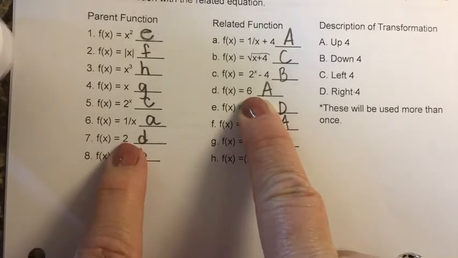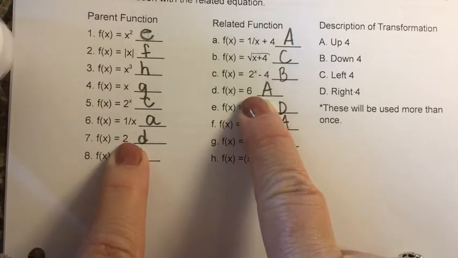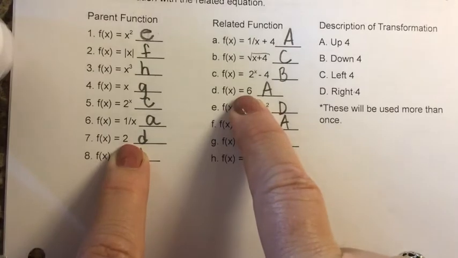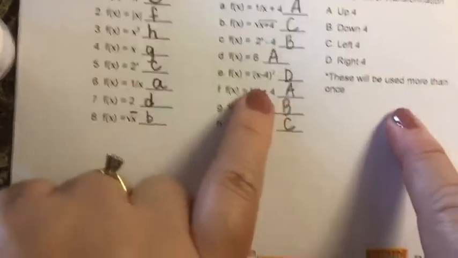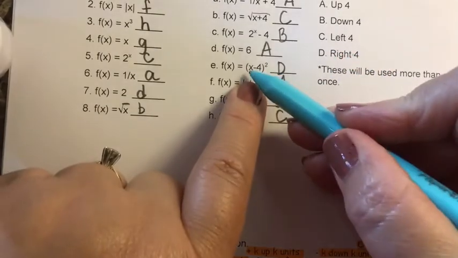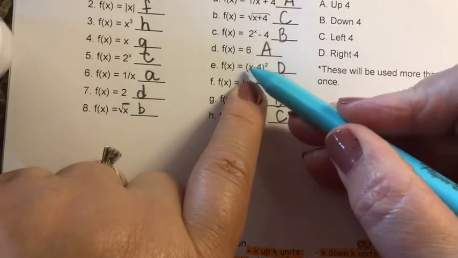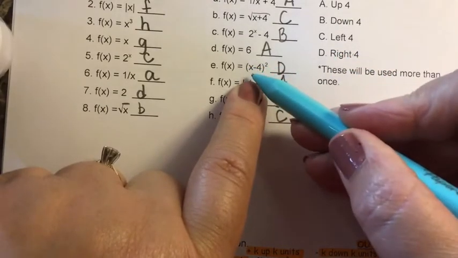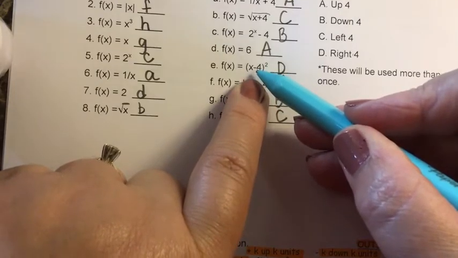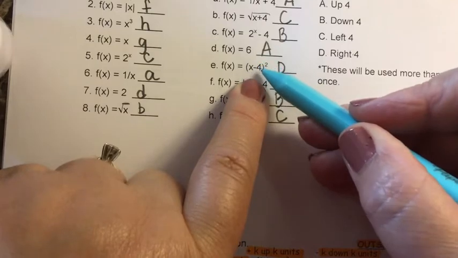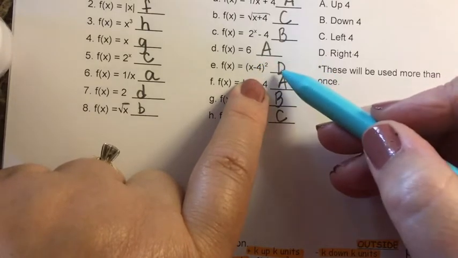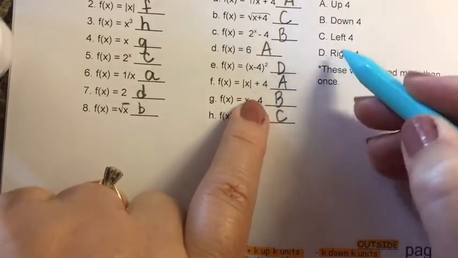How do you go from a horizontal line on 2 to a horizontal line on 6? You go up 4. Letter E, minus 4 is inside with x, so inside with a minus 4 means right 4. So that's why I put D.